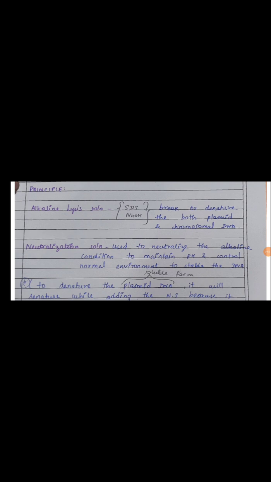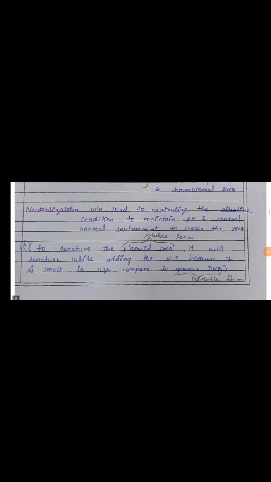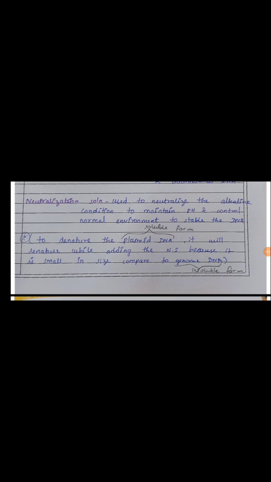Okay, and the neutralization solution will play the main role in plasmid DNA isolation, because the alkaline lysis solution will denature both DNAs, so we would not be able to separate and isolate the plasmid DNA. The plasmid DNA is smaller in size and it is soluble in nature. So when we add the neutralization solution, the denatured plasmid DNA alone renatures and becomes stable DNA. Okay, but chromosomal DNA will not renature because it is larger in size and it is insoluble in nature.